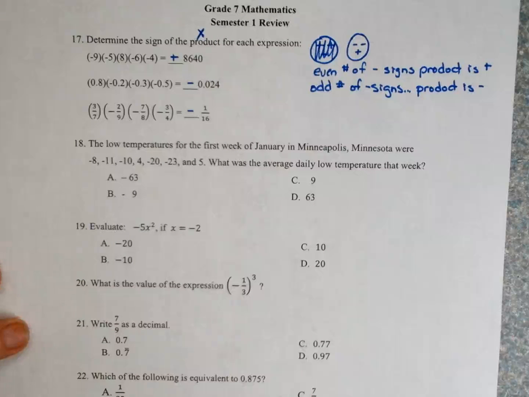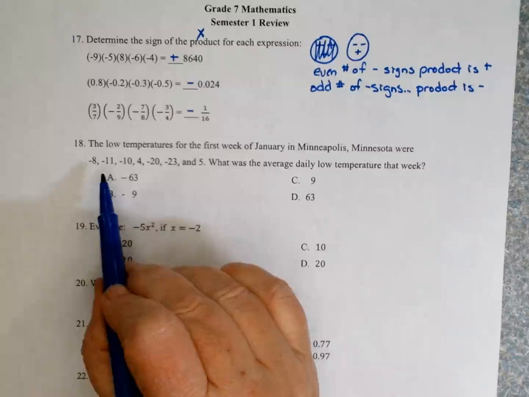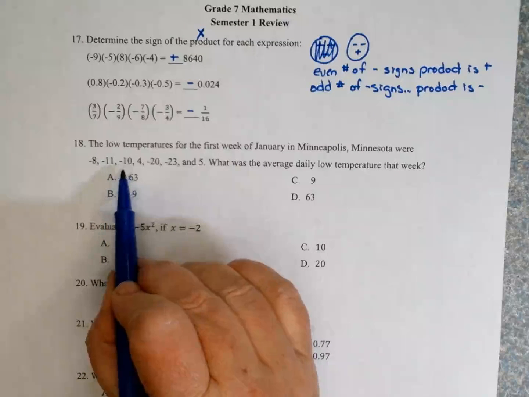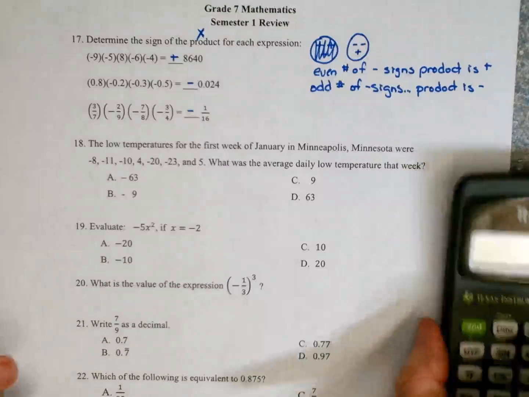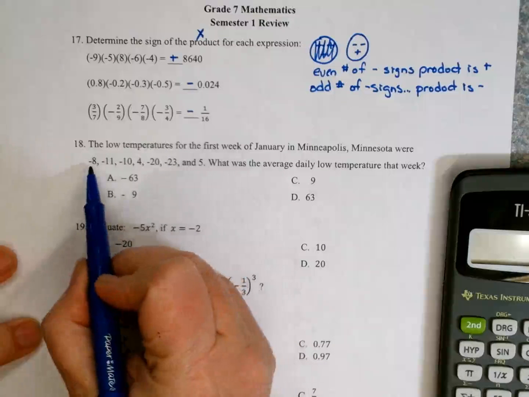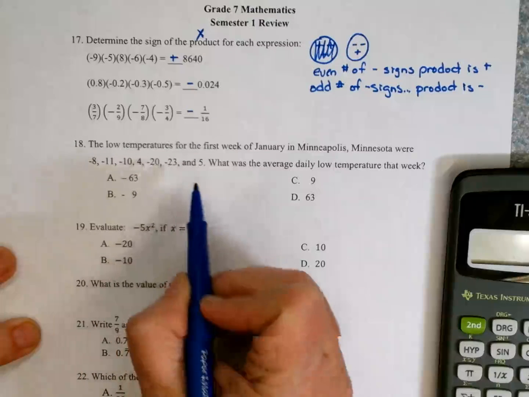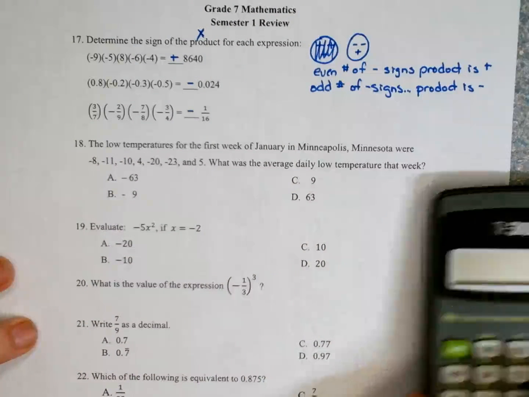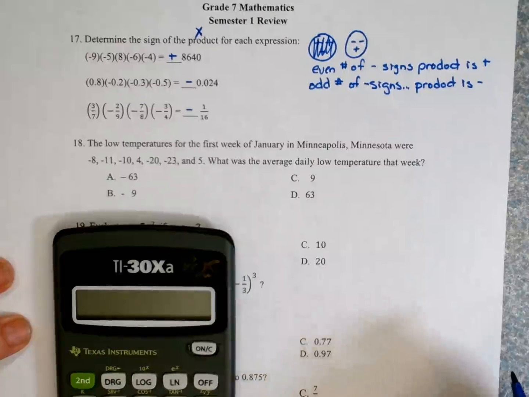All right. The low temperatures for the first week of January in Minneapolis, Minnesota were -8, -11, -10, 4. Just give me a calculator. -20, -23, and -5. What's the average daily low temperature for that week? It's really, really cold, and that's why we live in Florida, because burr.